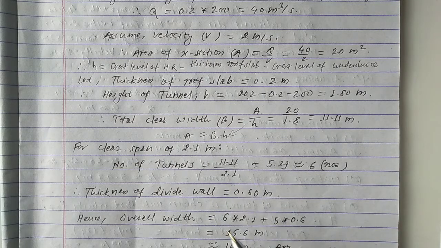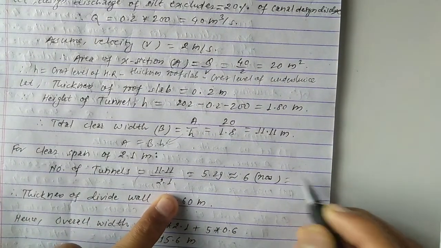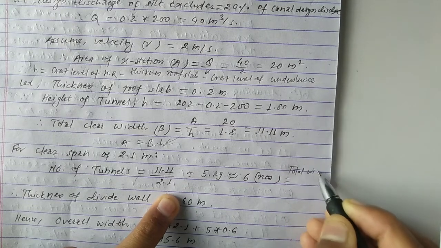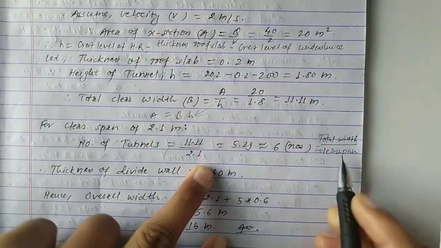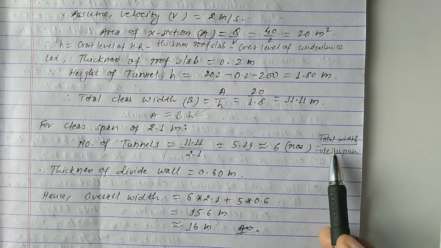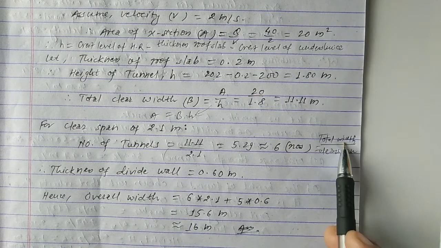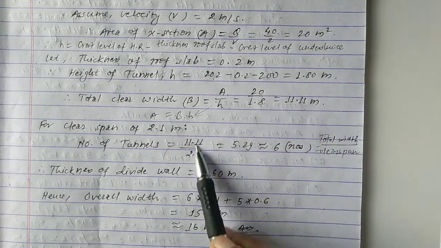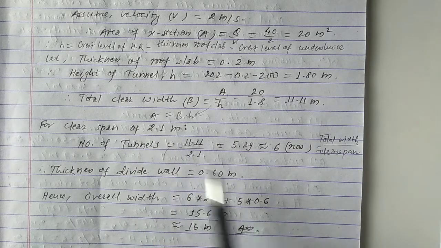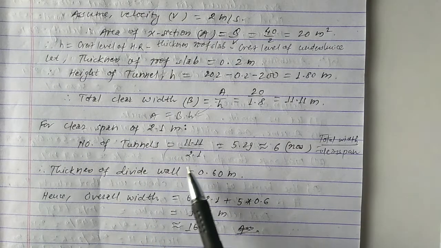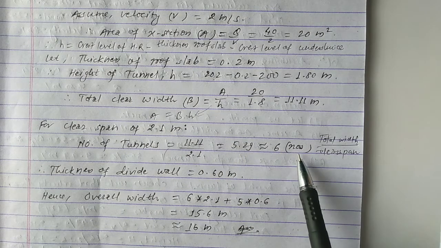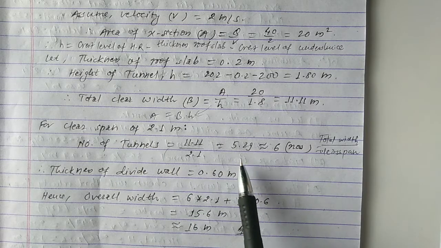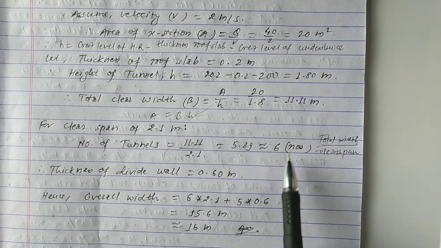So I will write in this form: total clear width divided by the clear span. We do this to determine the number of tunnels. Number of tunnels equals total width, which we already calculated as 11.11, divided by the clear span, taken as 2.1 meter generally. This value becomes 5.29, and generally we have to provide 6 tunnels, because the number of tunnels is not a decimal. It is a fixed number, so the number of tunnels becomes 6.